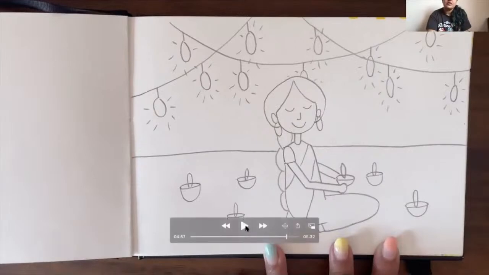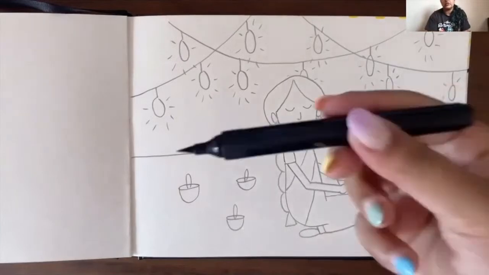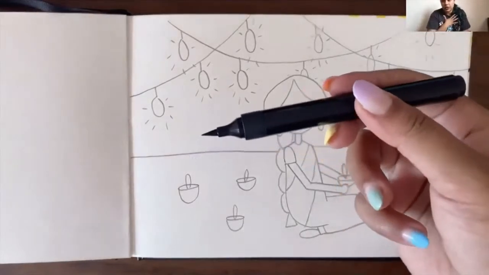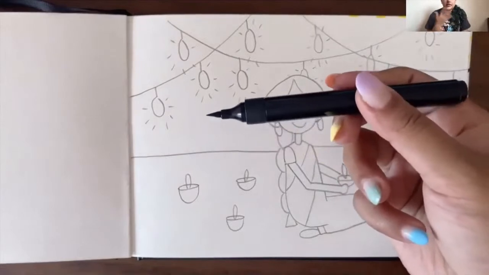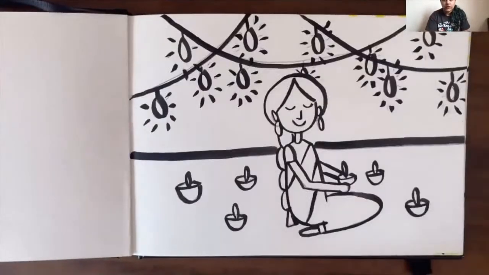Now, what I'm going to do is show you how it's going to look when I outline the whole thing. So like I mentioned earlier, I'm just going to be using a black sketch pen to outline, but it's completely up to you what colored sketch pen you want to use. So this is how my picture looks when it's completely outlined with black.